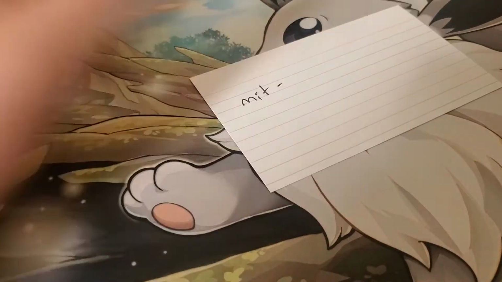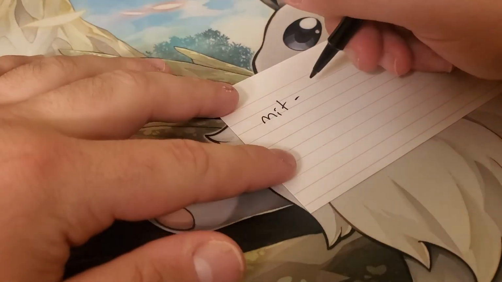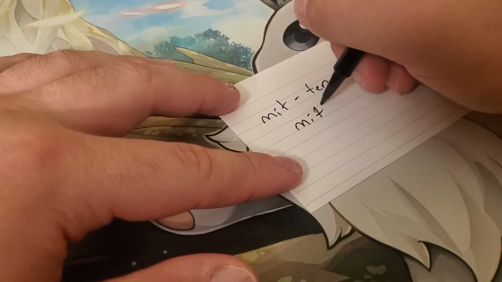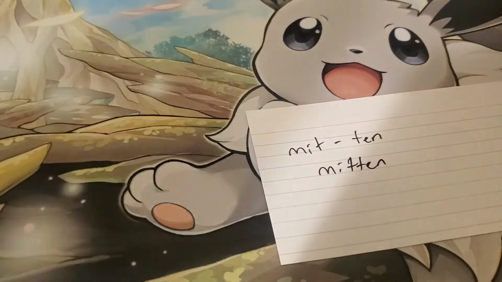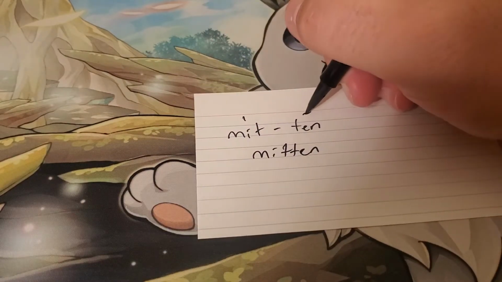So then you say, okay, what's the second syllable? Ten. Okay, what are the individual phonemes? What are the individual sounds in that syllable that you can break down? So t, e, n, ten. So now you have students that are able to spell mitten because you broke it down into its two parts.